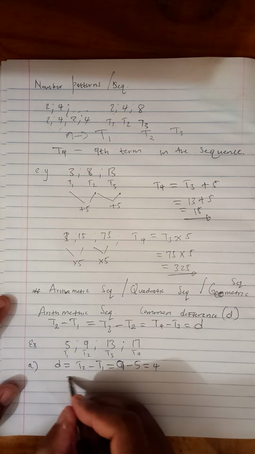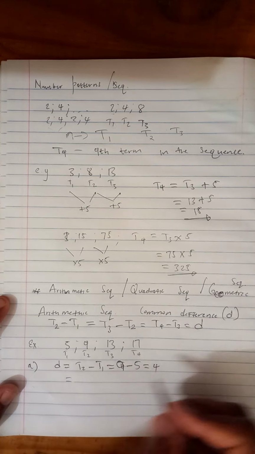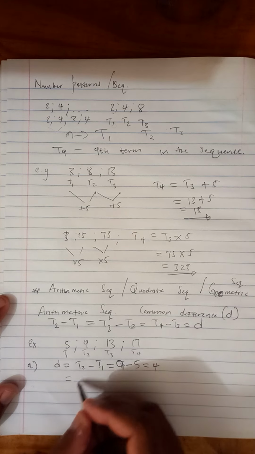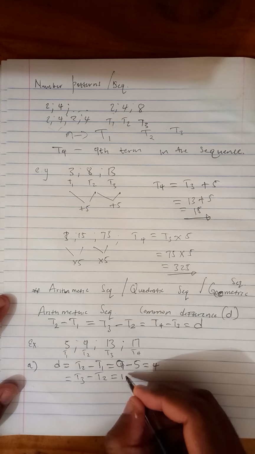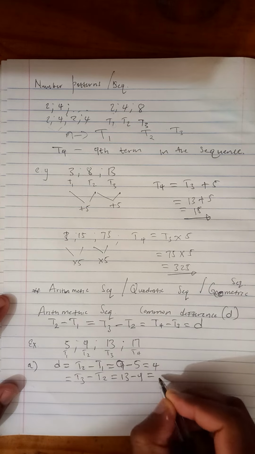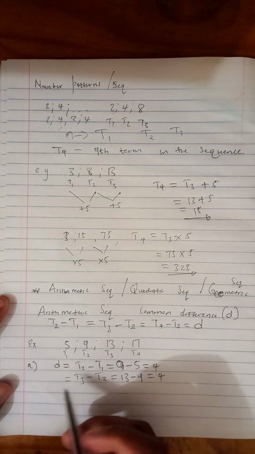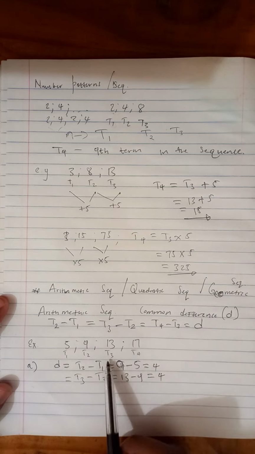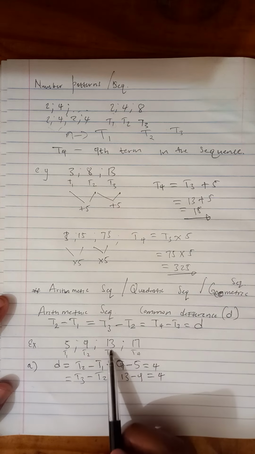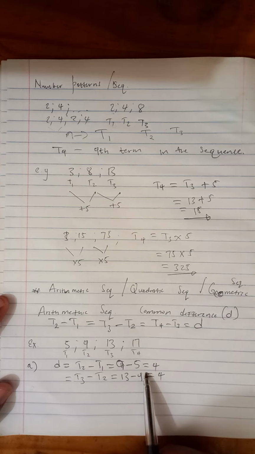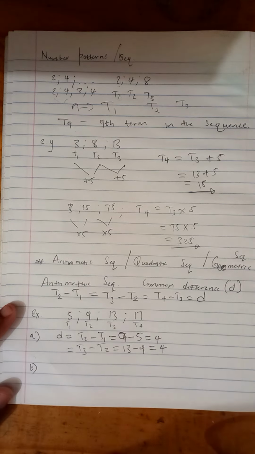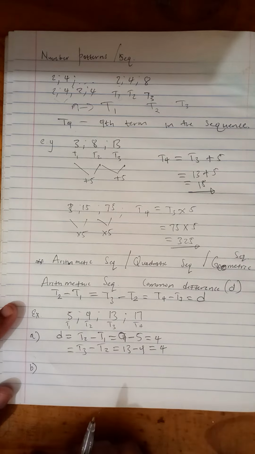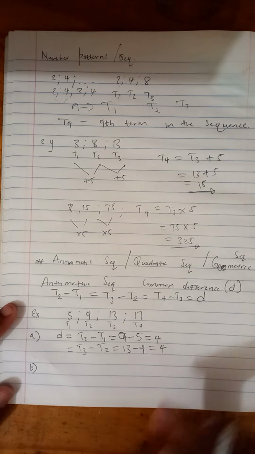We could have alternatively used T3 minus T2, which is 13 minus 9, which is also equal to 4. Also, we could have used T4 minus T3, which is 17 minus 13, and that gives us 4. Then the following question will be, determine the next two terms.